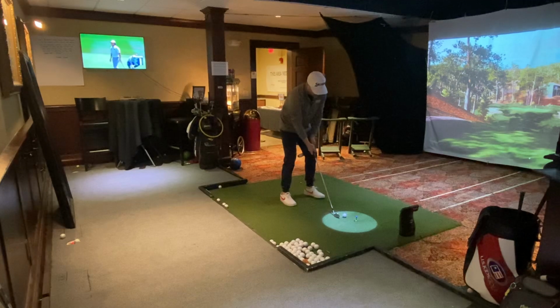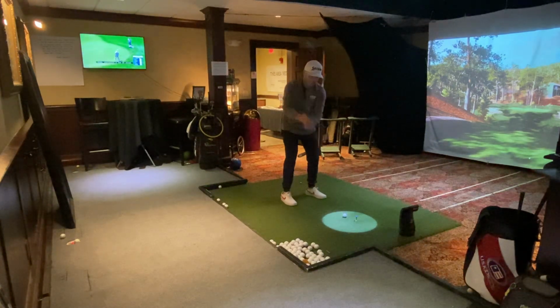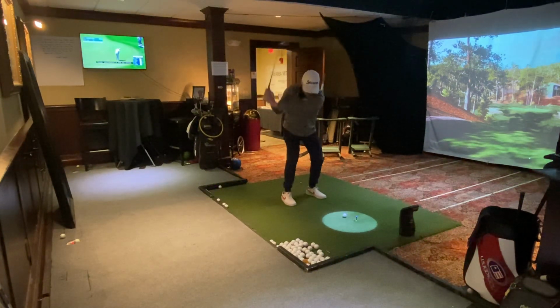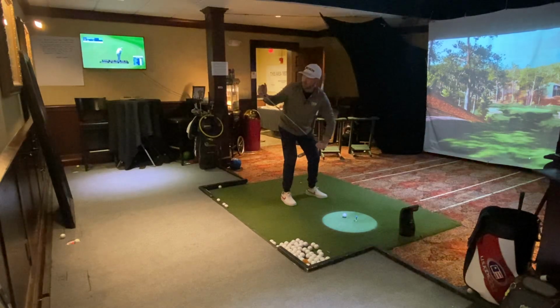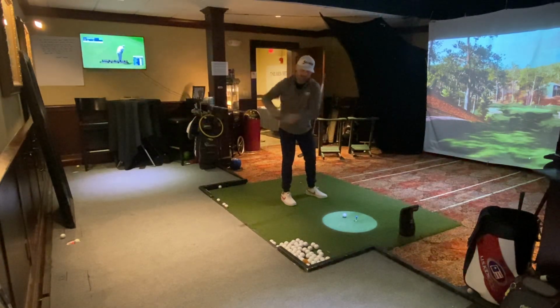So once you've done that a few times, try it with the golf ball. Set up to the ball. We'll do the same thing up here. We're going to rotate down to that same position, keeping that club off of the wall behind us, that imaginary wall.